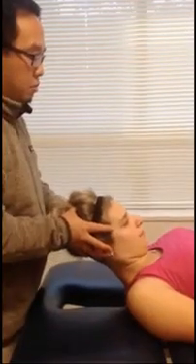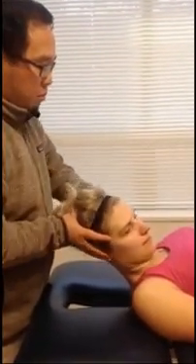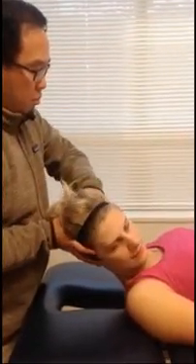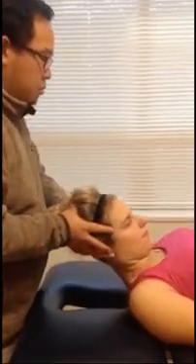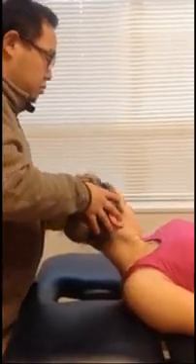Okay, again, you can see the amount of neck flexion that's being imposed, and then the right rotation while maintaining the amount of neck flexion to assess C1 on C2 motion.